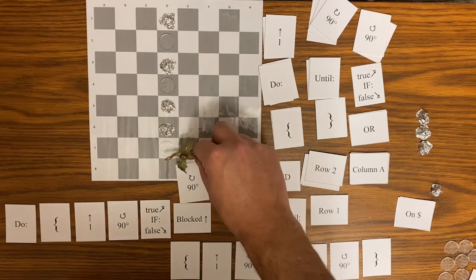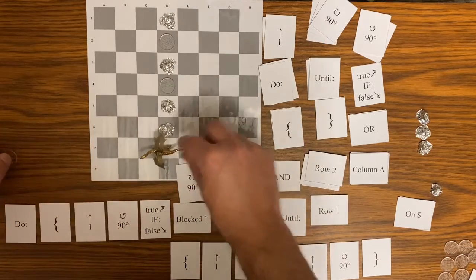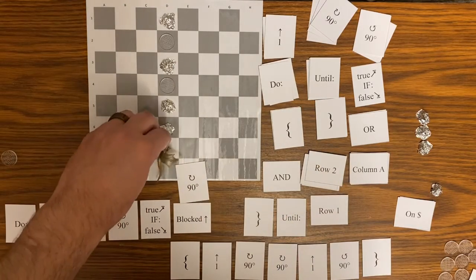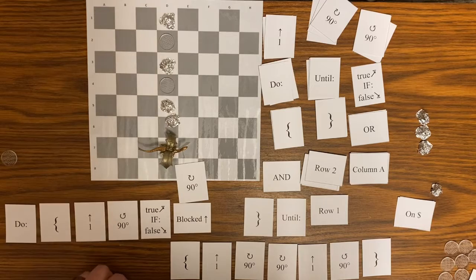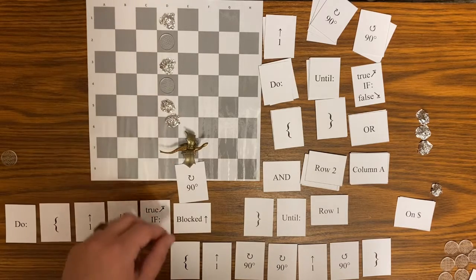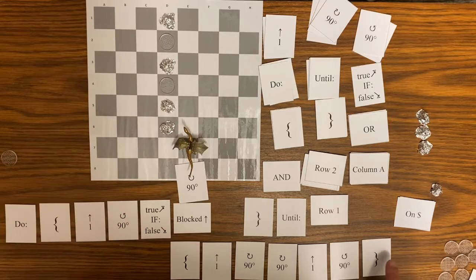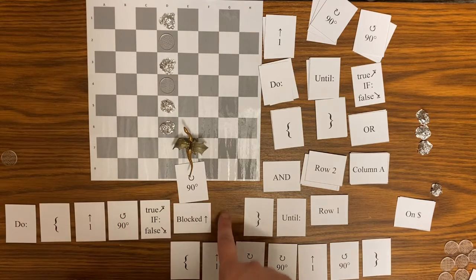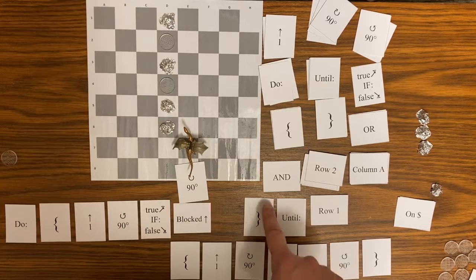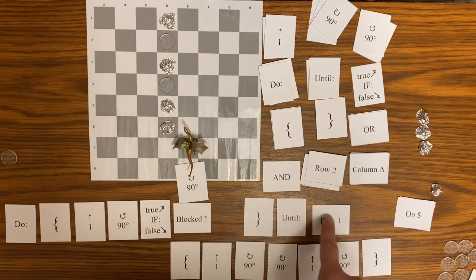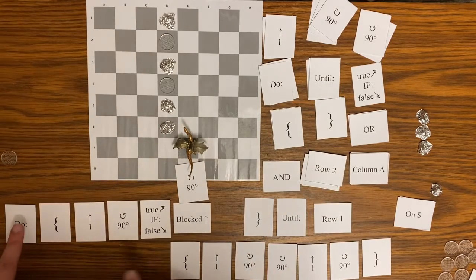So he's going to move forward, which collects the coin. Then he's going to rotate clockwise twice. He's going to move forward one more, and then he's going to rotate counterclockwise right here. Now, we're at the end of this, so it brings us back to right here after the if, and that will bring us to here. He's not on row 1 yet, so we're going to jump back to the beginning.